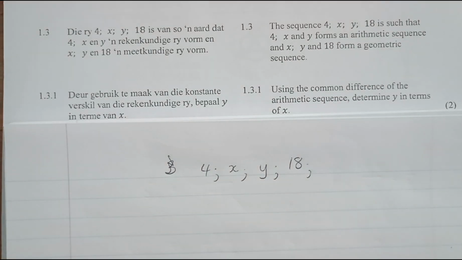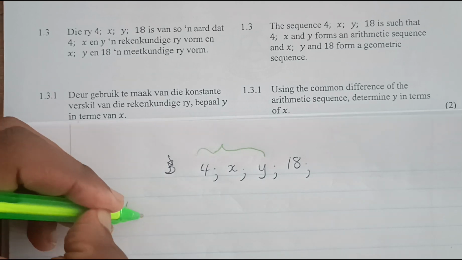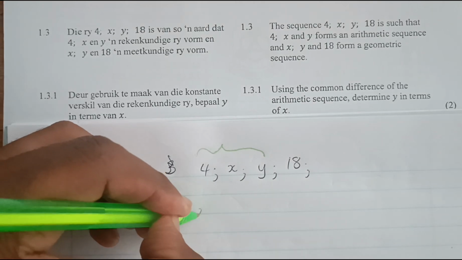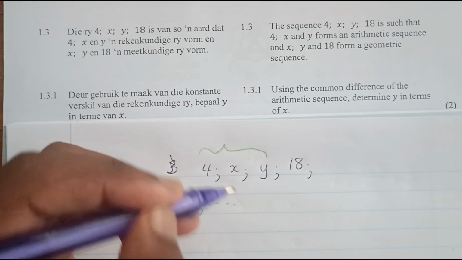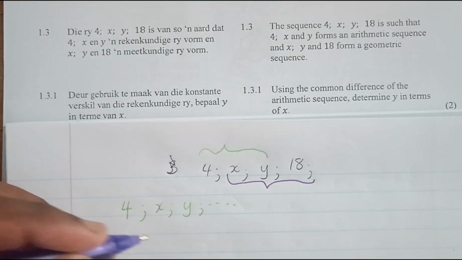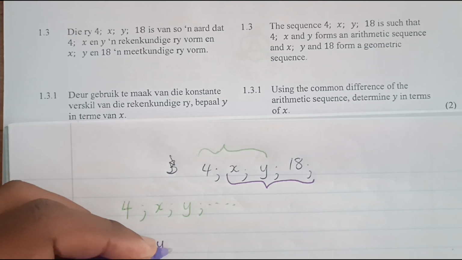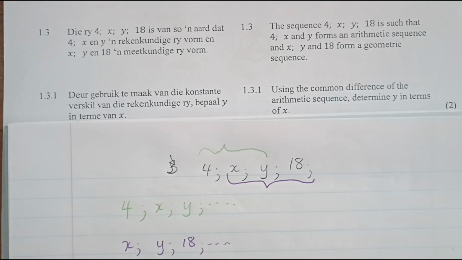Right, so if I look at these first three values over here, let me just get another color for us. If I look at these three, that's going to produce an arithmetic sequence. So if I say 4, x, and y, this is its own arithmetic sequence, okay? And then they also tell me x, y, and 18 form a geometric sequence. So if I look at the last three, so x, y, and 18, this is a geometric sequence. Okay, cool.